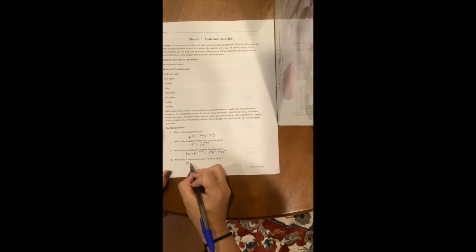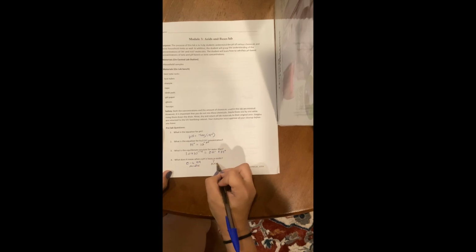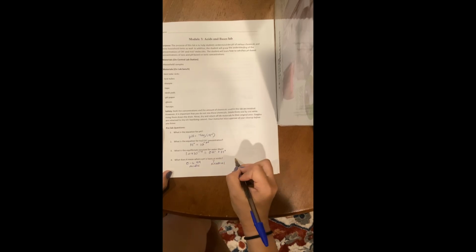So 0 to 6.99 is acidic, 7 is neutral, and 7.01 to 14 is basic. All right, so pause now to add these to your paper.